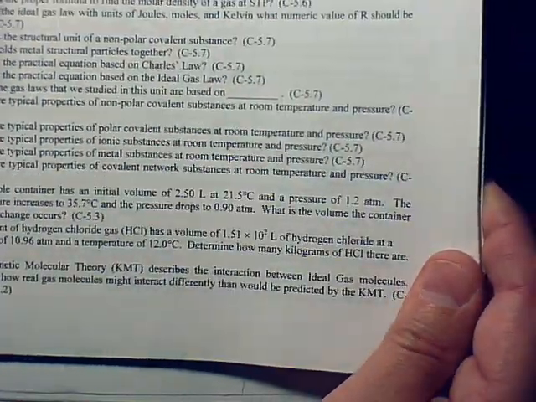Would I do number 27? Okay. I'm not sure if I have enough time, but I can at least start it. Let me stop.